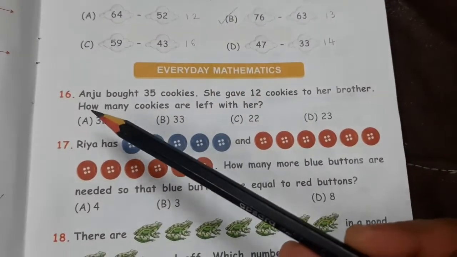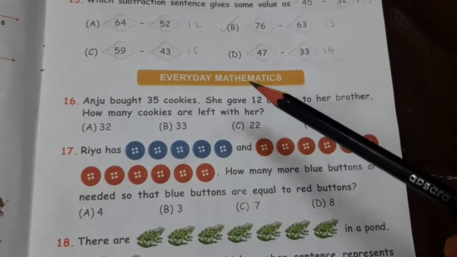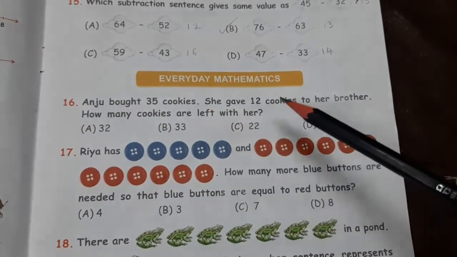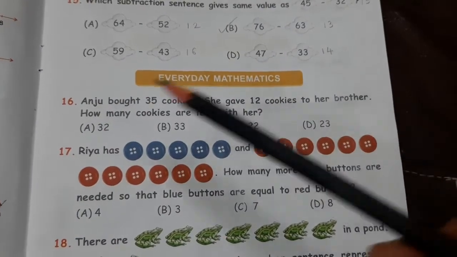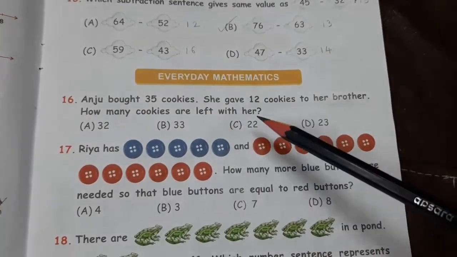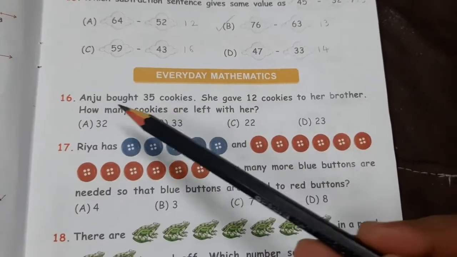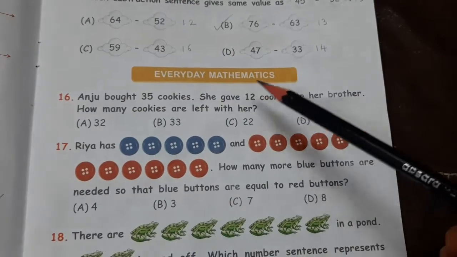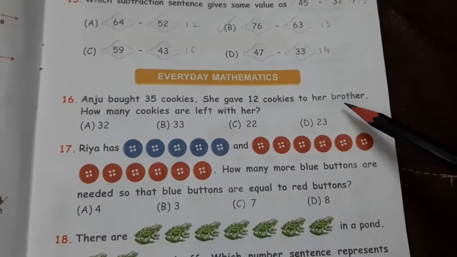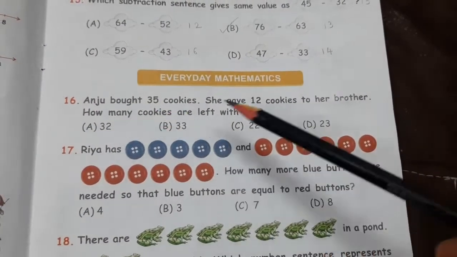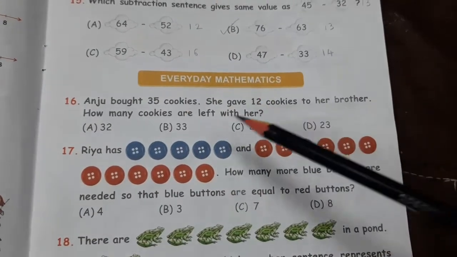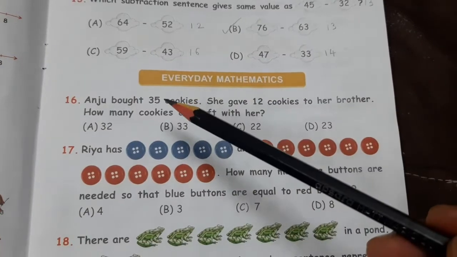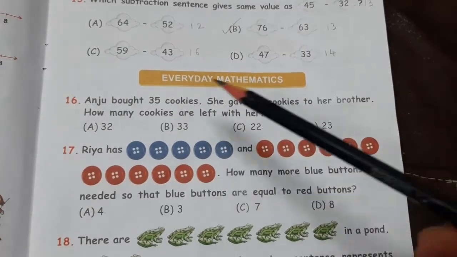Question number 16, which is from Everyday Mathematics section. Anju bought 35 cookies. She gave 12 cookies to her brother. How many cookies are left with her? 35 cookies उसने buy किया था. Okay, किसने? अंजू ने. उसमें से 12 cookies has been given to her brother. Okay, so कितने अभी बचे हैं? How many cookies are left with her? So that can be found by doing subtraction, which is 35 minus 12.